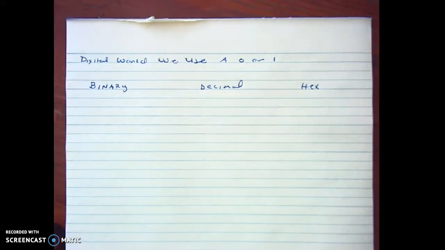All right, in chapter 2 of this course, what we're going to be studying is binary. Actually, we're going to be studying binary to decimal, decimal to binary, and hexadecimal conversion. We're going to talk about getting into the architecture of the modern world of digital electronics. In a digital world, we use a 0 or 1 to represent a Boolean number.